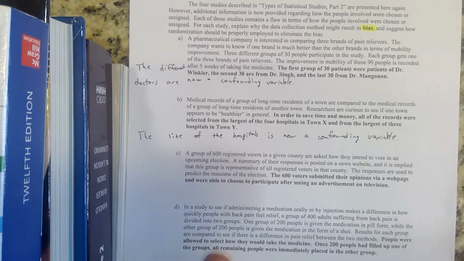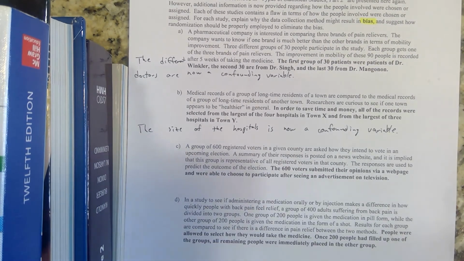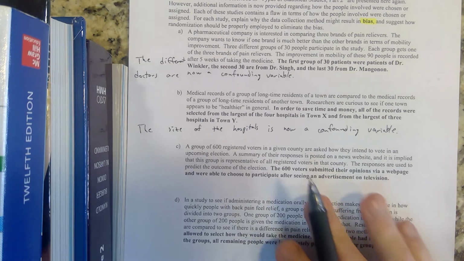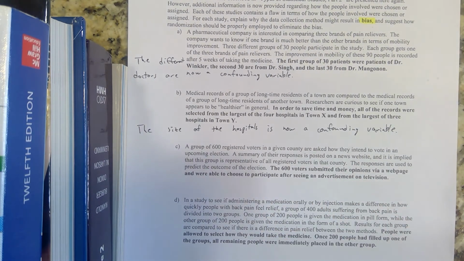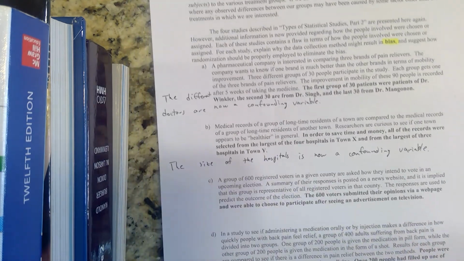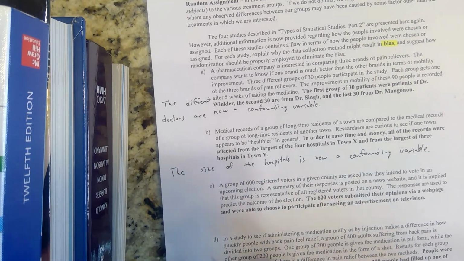Okay, moving on to example C. This is the one where we did a sample survey about voting. The new information is the 600 voters submitted their opinions via a web page and were able to choose to participate after seeing an advertisement on television. This is a real common source of bias in sample surveys. It's so common it has its own name.